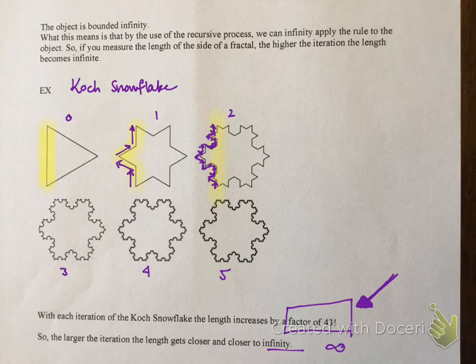So those are the 6 criteria that make a fractal a fractal. Make sure you know all 6 of them and what they mean on the test, because it's definitely on there. It may not be on your homework, by the way, but it is definitely on the test, okay? All right. Happy studying.